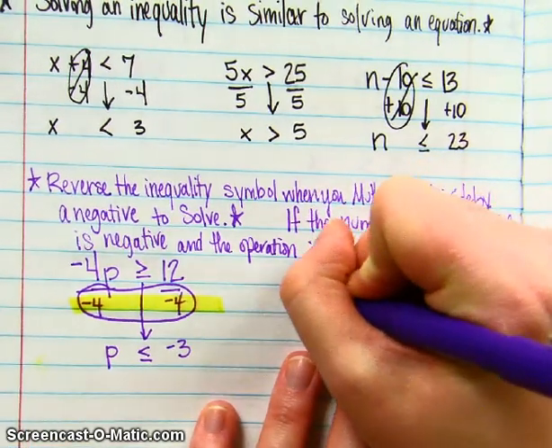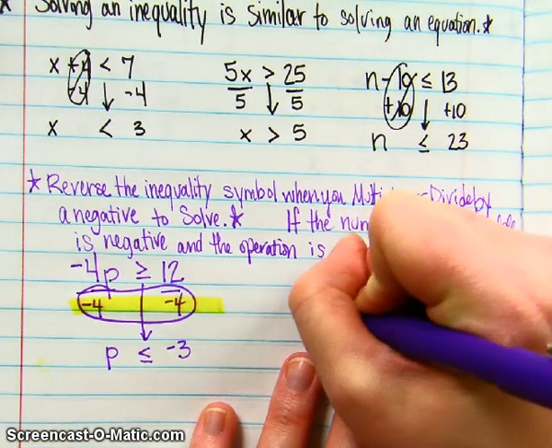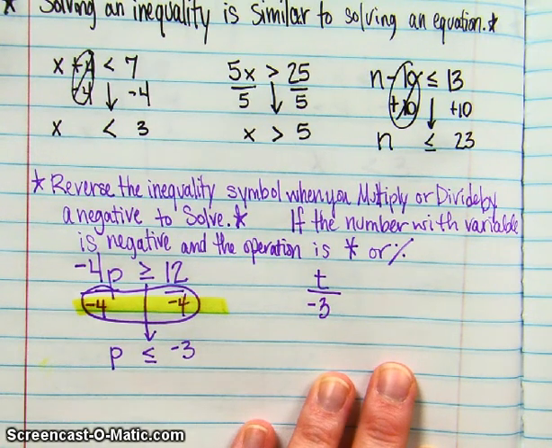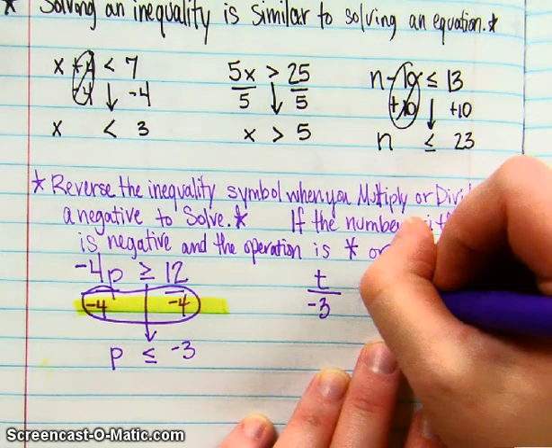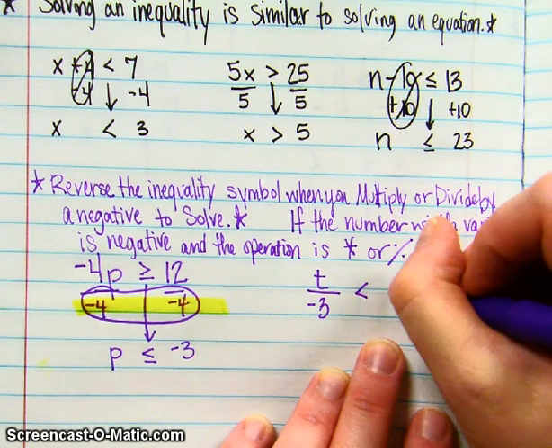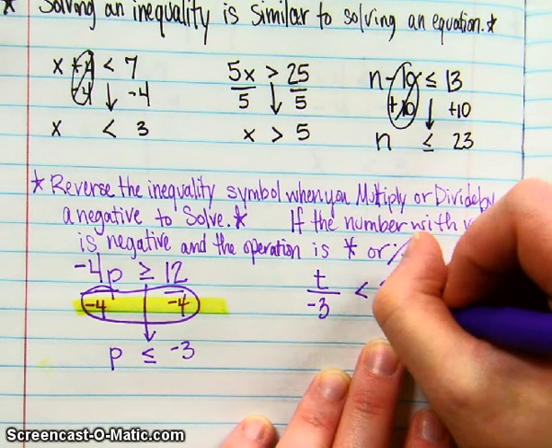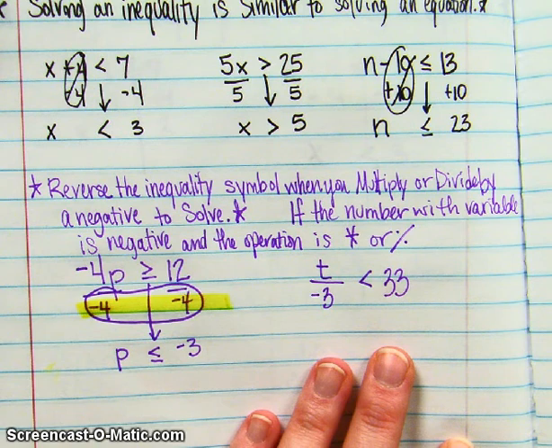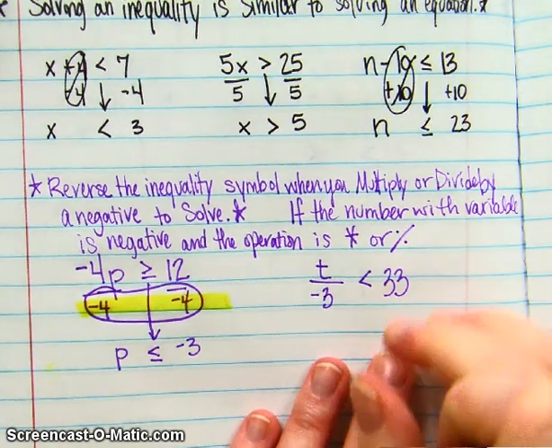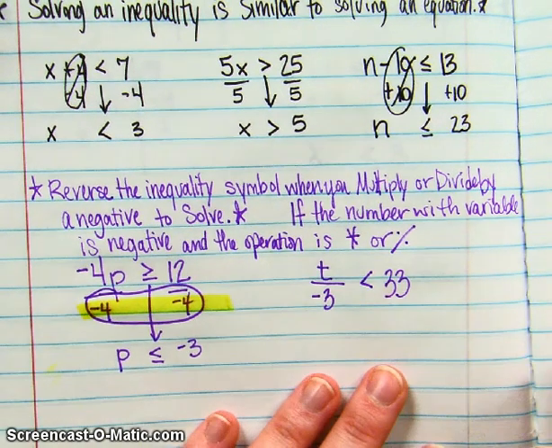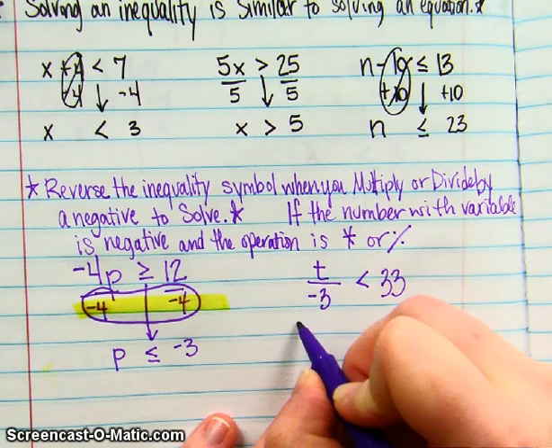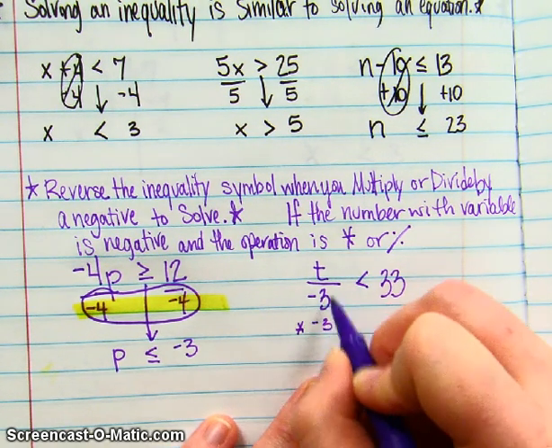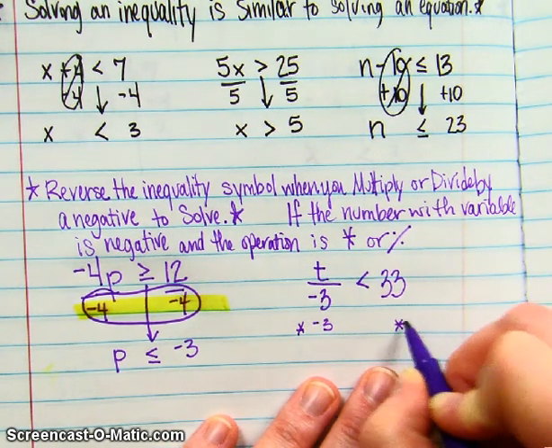So I'm going to actually reverse this inequality symbol, and it will be less than or equal to negative 3. So if I had a problem that said t divided by negative 3 is less than 33, to solve that, I would multiply by negative 3 because that's what's with the variable, and that's what I've got to get rid of.